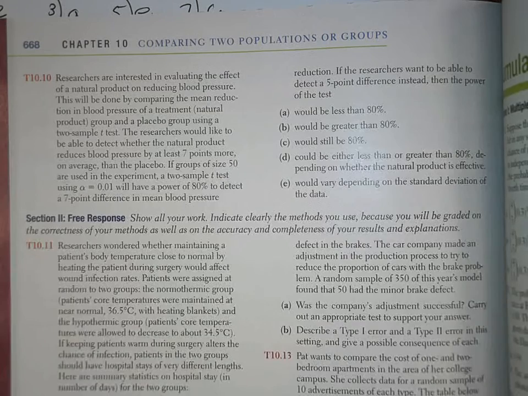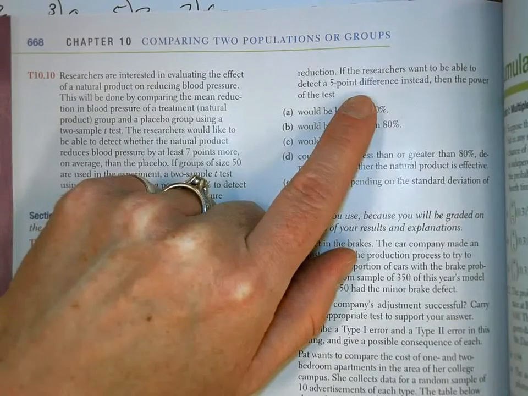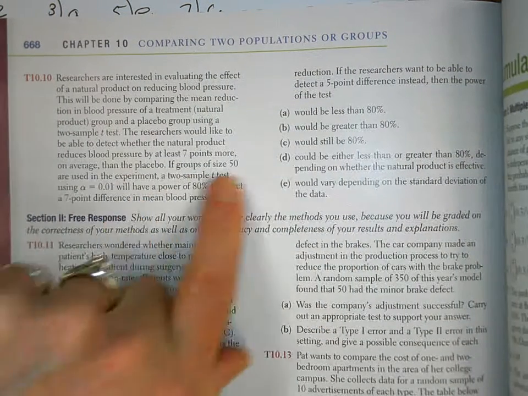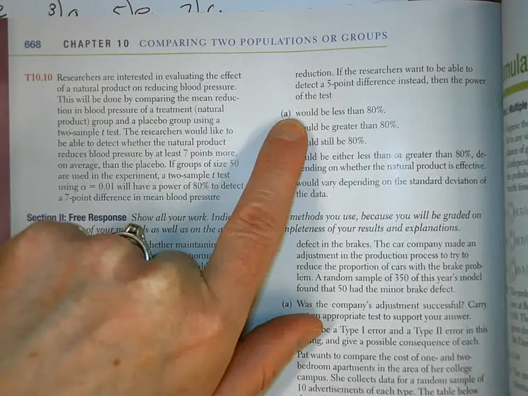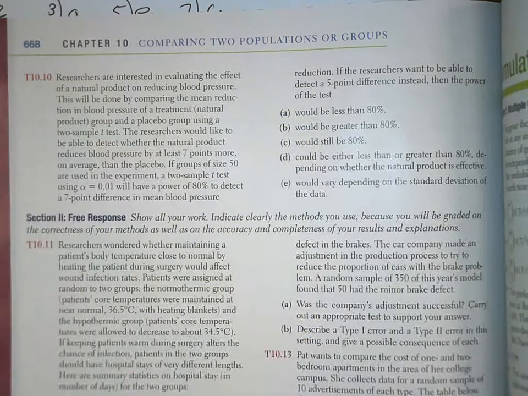Since you're trying to determine a smaller difference, it's not going to stand out as much as a 7-point difference, so you're going to end up decreasing your power. Well, we didn't talk about that too much. I wouldn't be concerned with this. Of course, I'm not putting it on your test tomorrow. It's just something extra, the higher level type questioning on power and whether you're understanding what's happening.